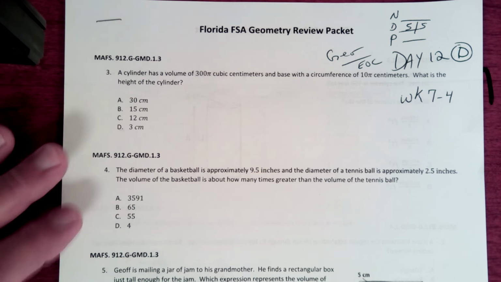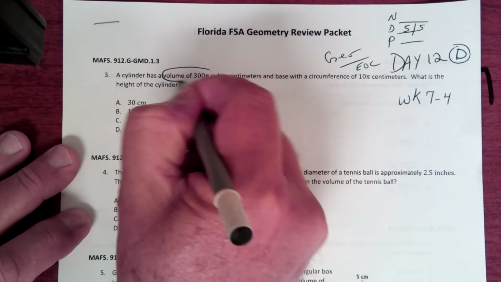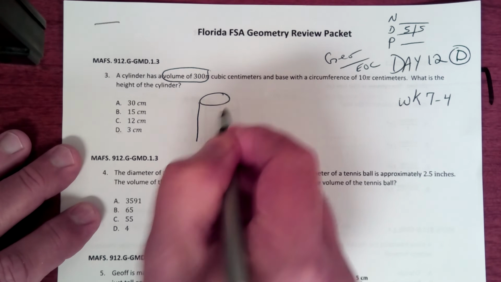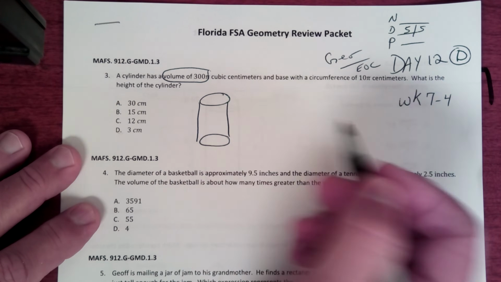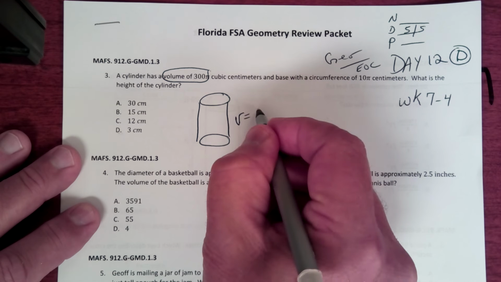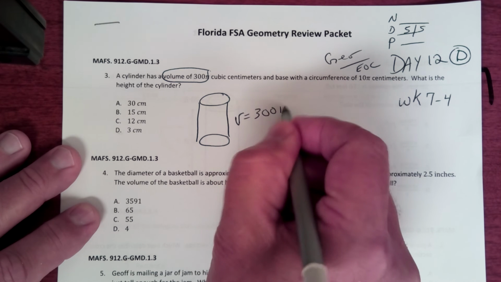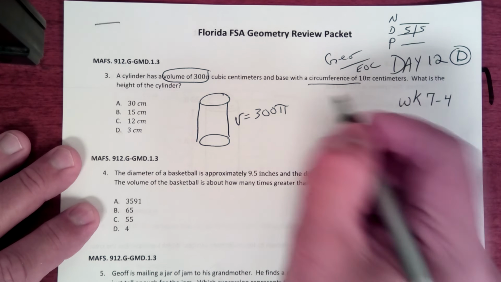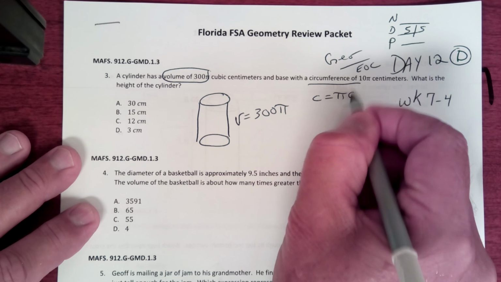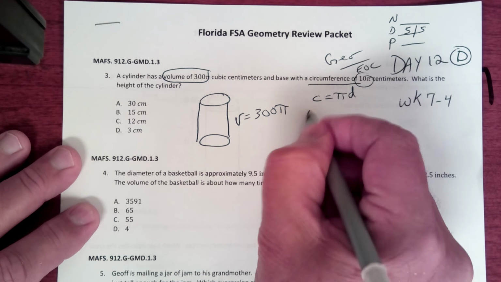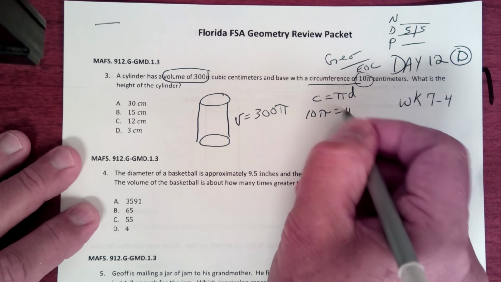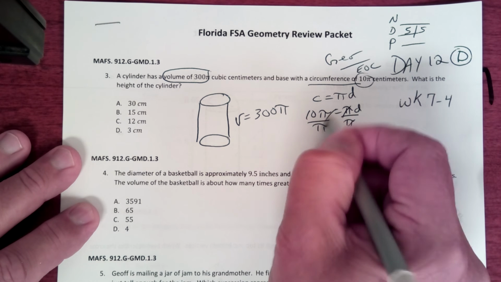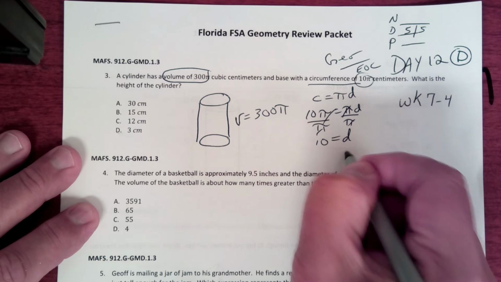This one gives you the volume of the cylinder. So let's draw a cylinder. And the volume is 300 pi. The circumference equals pi times diameter, and the circumference is 10 pi. So we're going to divide by pi. We're going to get the diameter is 10. Therefore, the radius is 5.